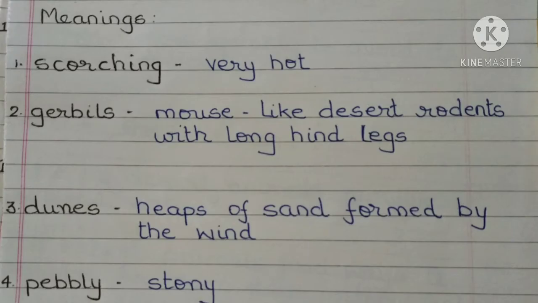We begin with the meanings. The first one, scorching, very hot. Second, gerbils, mouse-like desert rodents with long hind legs. Hind legs means the back legs of the animal are called the hind legs. Third, dunes, heaps of sand formed by the wind.